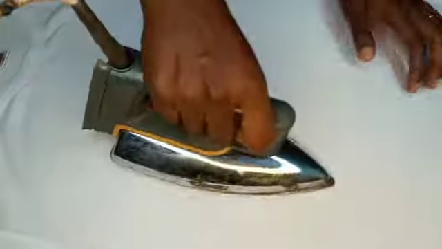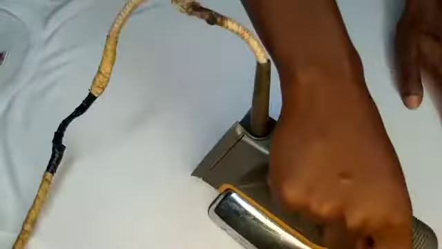All right guys, so the first thing to do is to spread your t-shirt flat like this and iron it if it's wrinkled. Make sure you iron it. You want something flat.